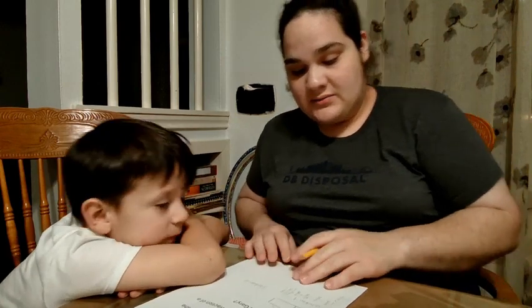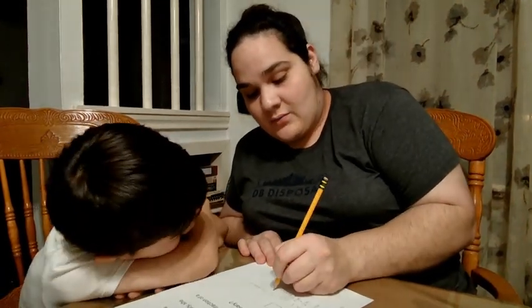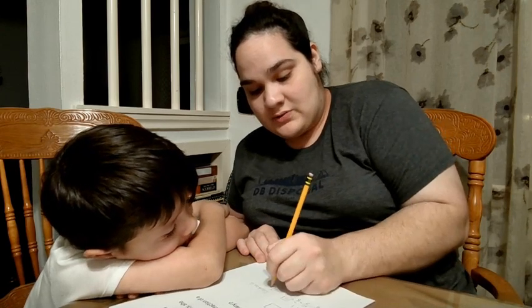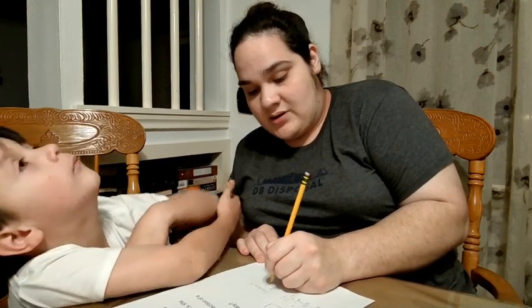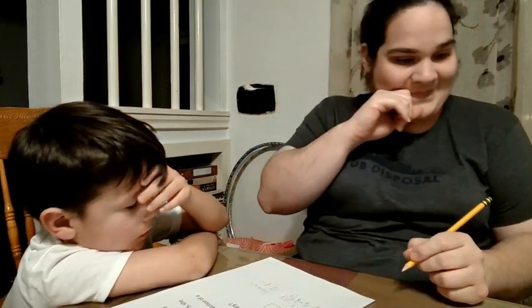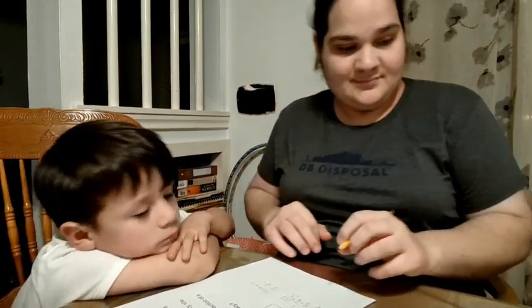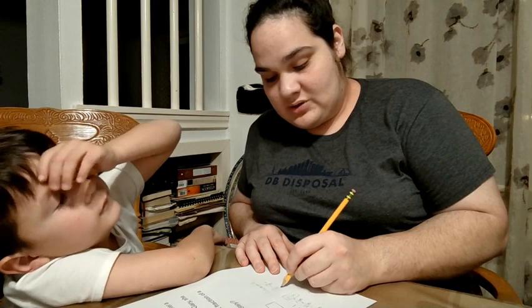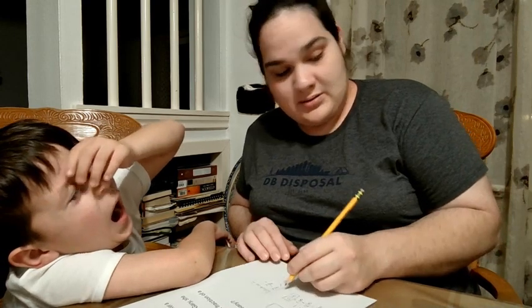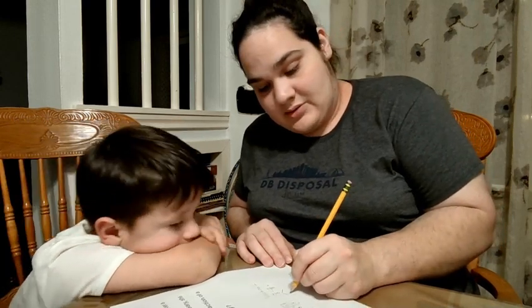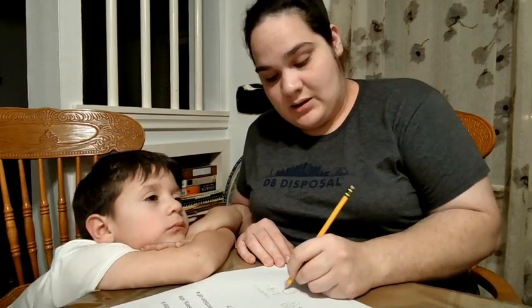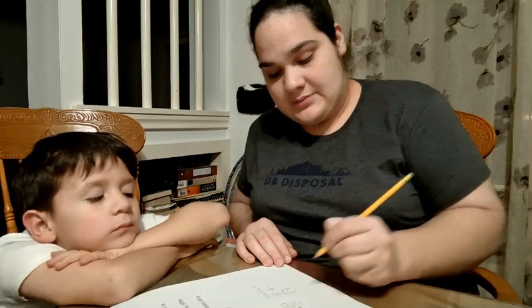Now let's solve that a different way. We have our 1/4 minus 7/8. It's asking us to break this into 8/8, so that's that one, and 4/8.